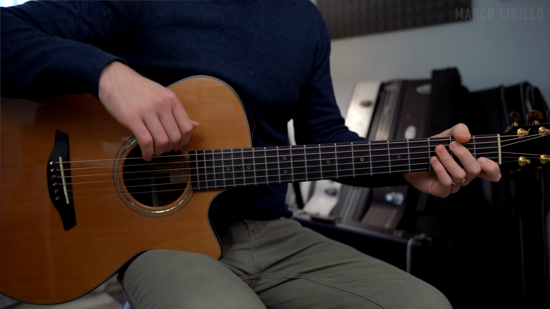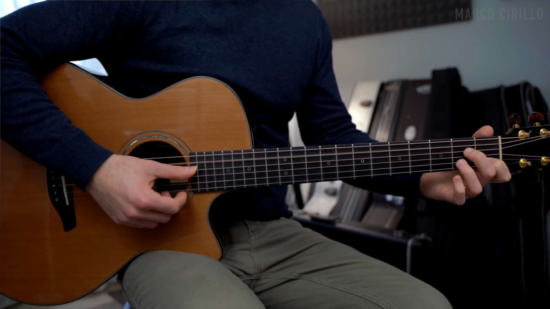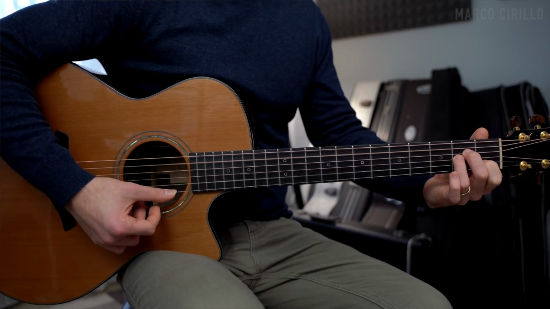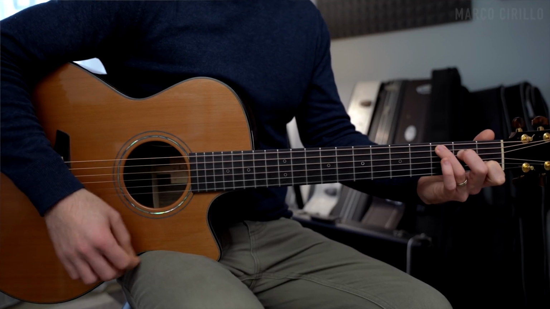Same thing for any other open chord. G major, A minor, you have A, E, A, C, and E. So of course, guys, you want to familiarize with the triads, but at the same time, you also want to make sure that you learn the open chords, which are easy to play and a little bit more practical.